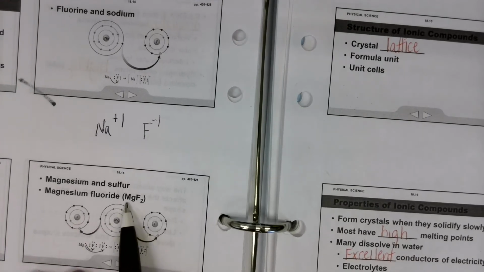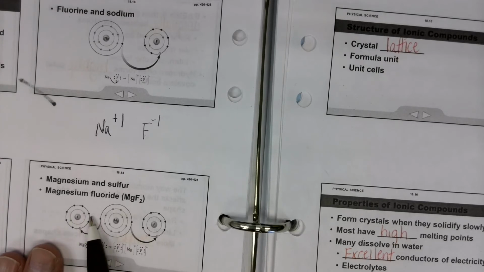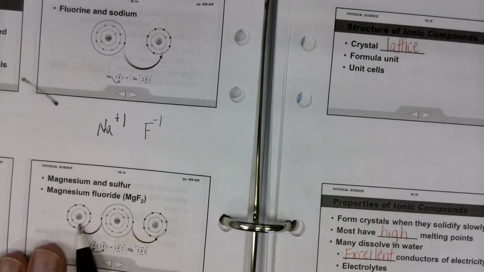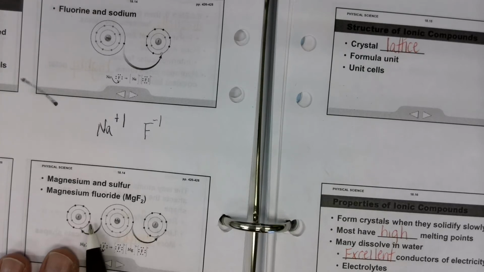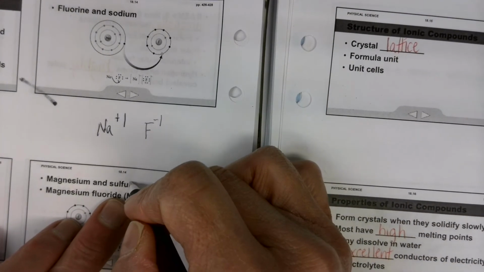Only thing that's different here is when we think of fluorine or we think of sulfur, they have differing numbers of valence electrons, right?